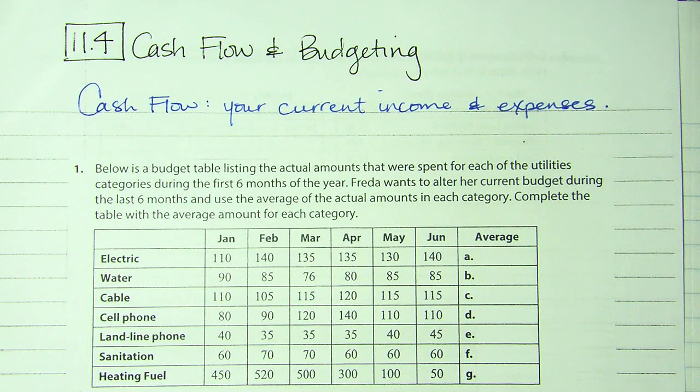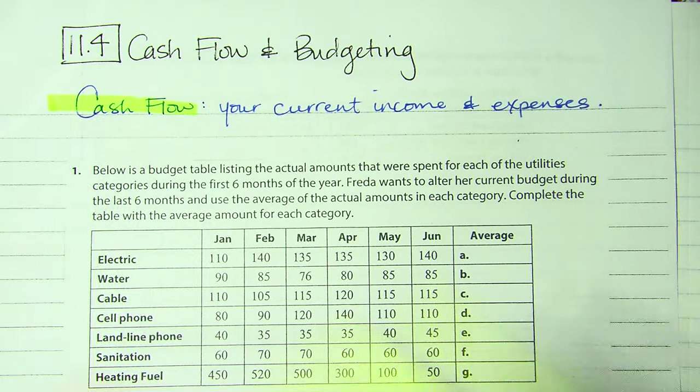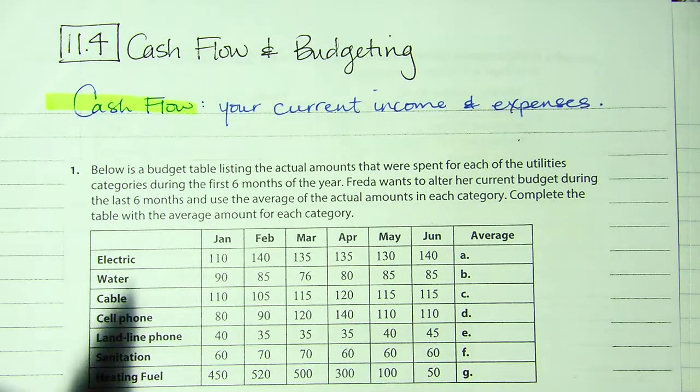Algebra, we are going to cover lesson 11.4. So we have this and one more for the whole year. And this one covers cash flow and budgeting. So first, let's go over that cash flow just refers to the money coming in and out.